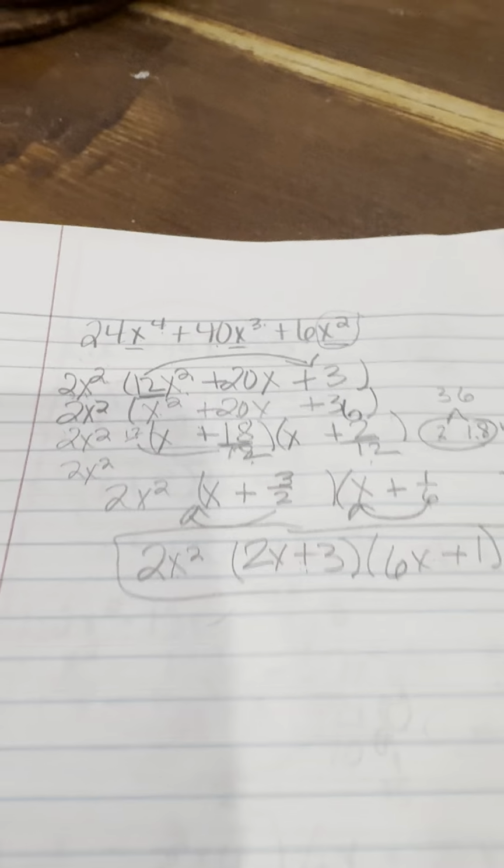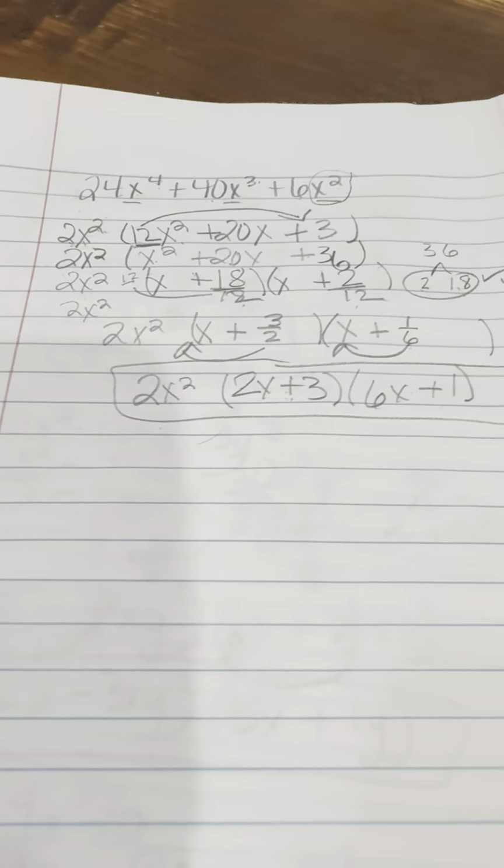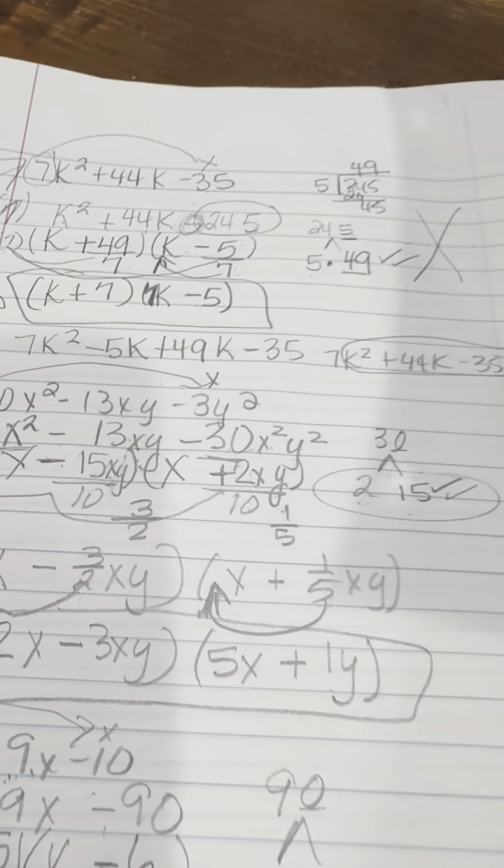Okay, so your most important things are your slip and slide. I'm going to take pictures of these step by step and send that to you as well.